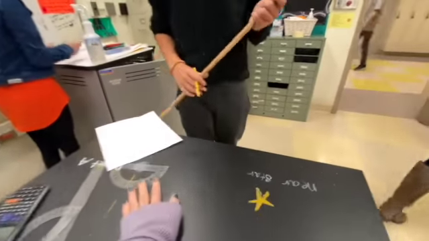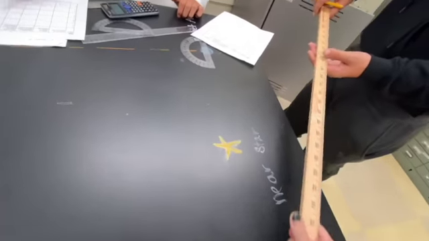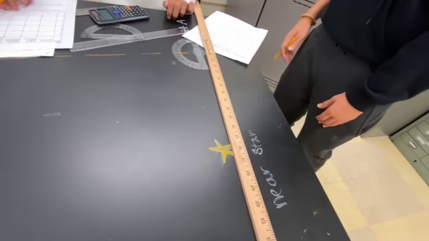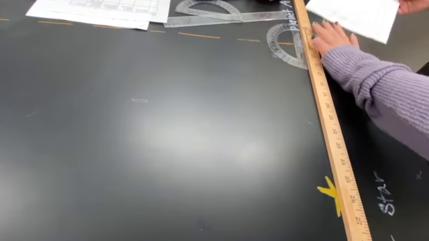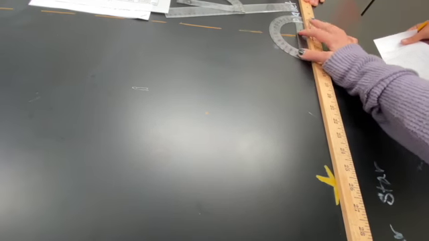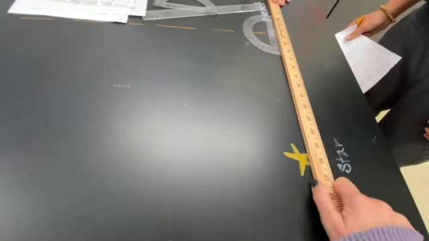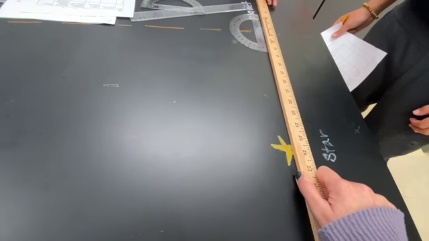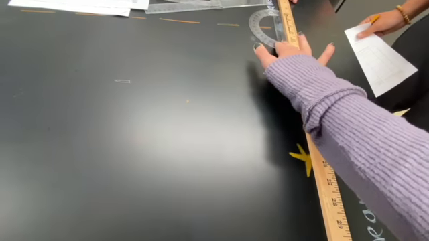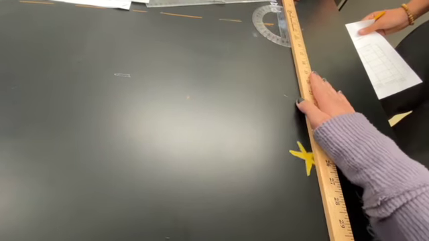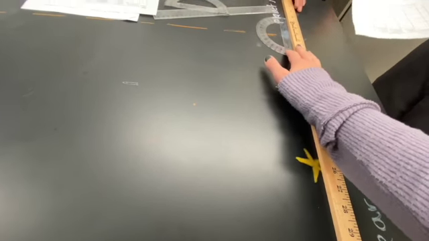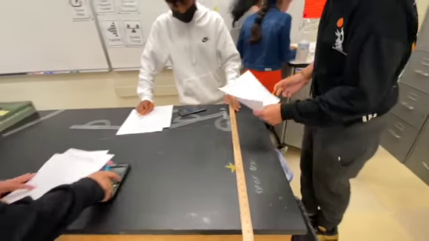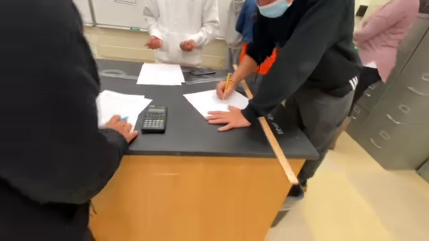You could even use your meter stick and line it up with the center of the star and the center of the planet so that you get a nice straight line. And then line your protractor up with that. Just bring it down a little bit. Line this in the middle. There you go. I got 37. I got 37.